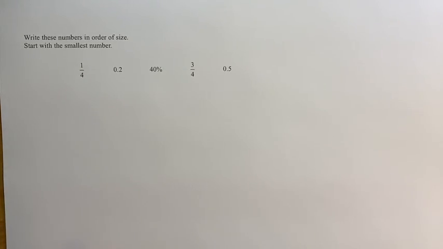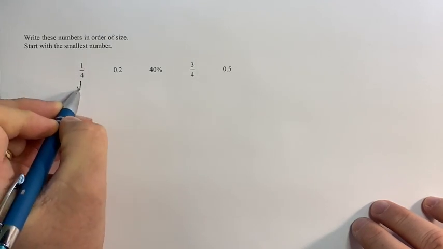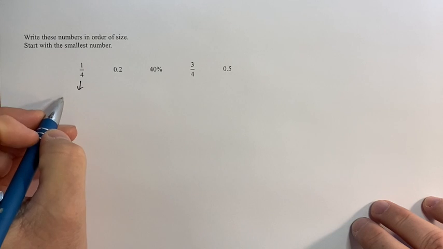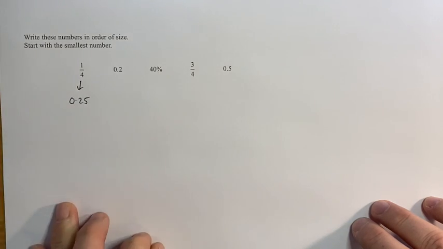Now, when ordering numbers that are represented as fractions, decimals and percentages, you have to convert them to be either equal denominator fractions or decimals or percentages. And I could do that with this for any way, but I choose to do it this way as a decimal. So 1/4, you may well know off by heart, is 0.25.